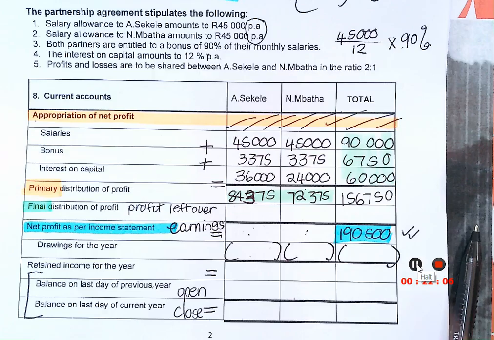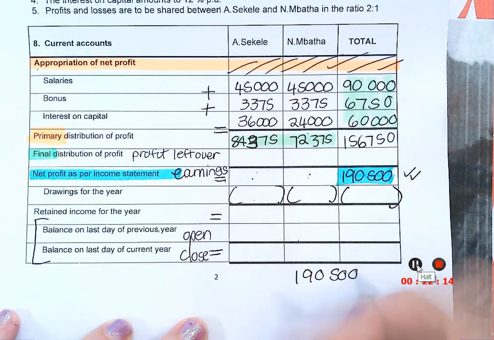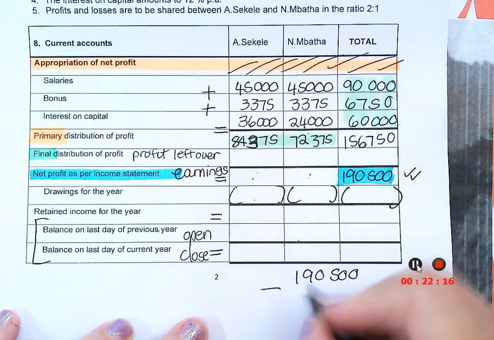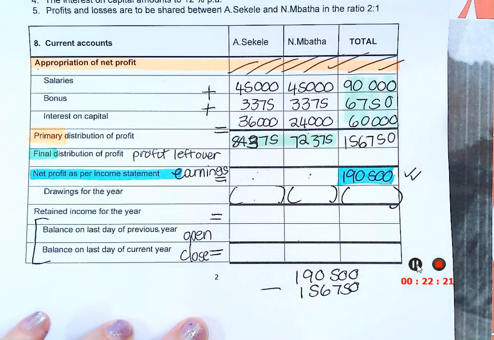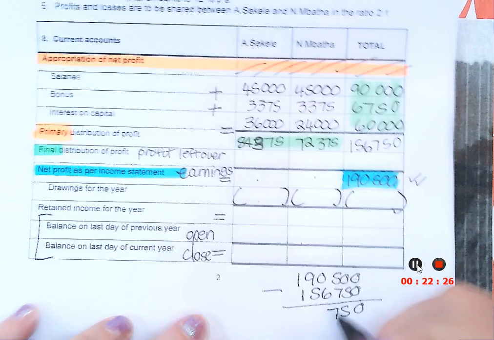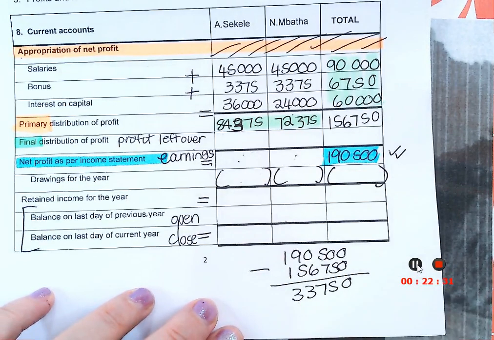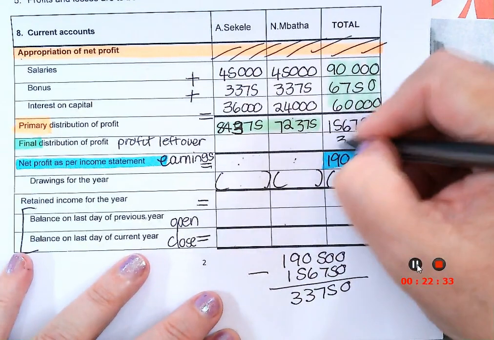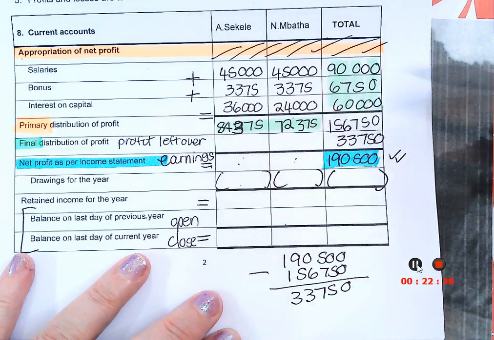Now I want you to see here. Can you see my profit was 190,500? I already distributed 156,750. That's already planned. So how much do I have left? Can you see? So I've got 33,750 left. And I can check. The 156 plus the 33 gives me the 190.